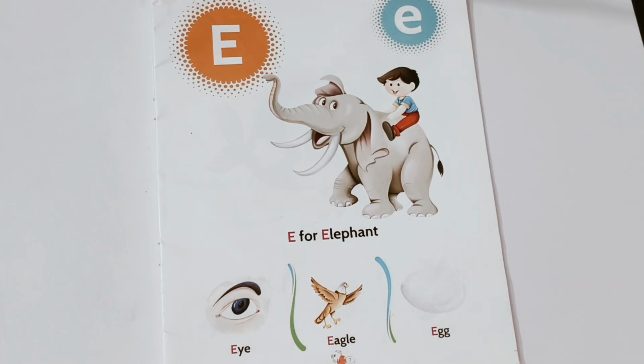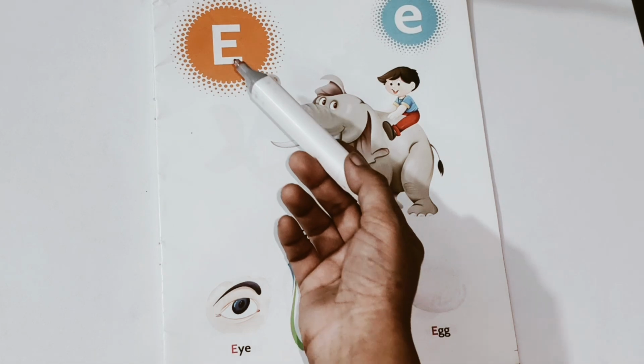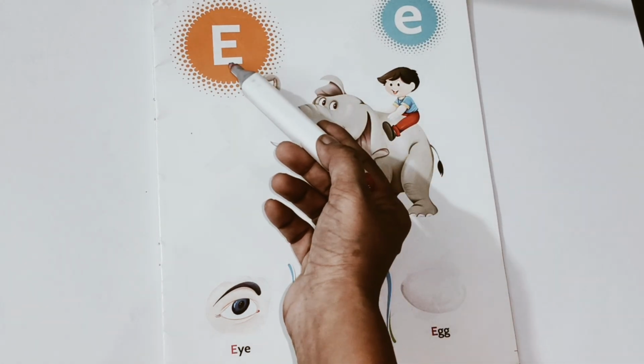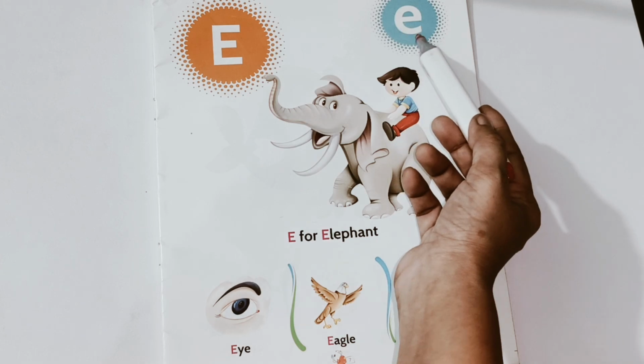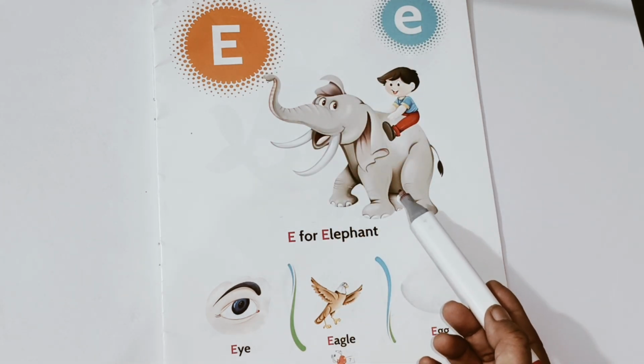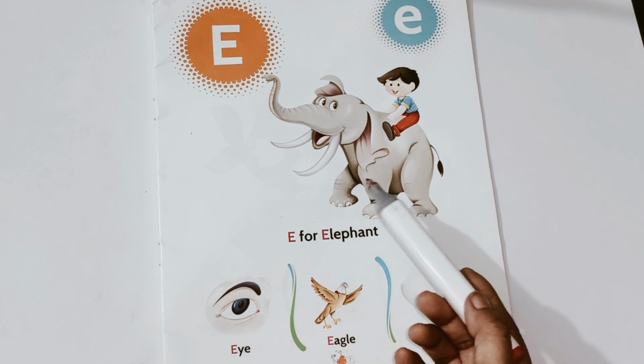Today we are going to learn letter E. Okay, this is uppercase E and this is lowercase e. Uppercase E and lowercase e. E is for elephant. Elephant means hathi.